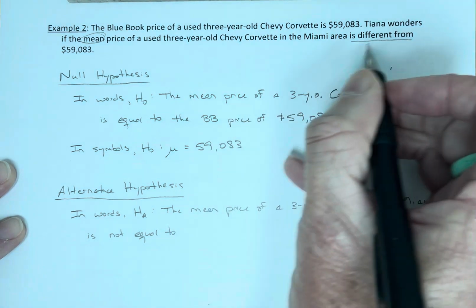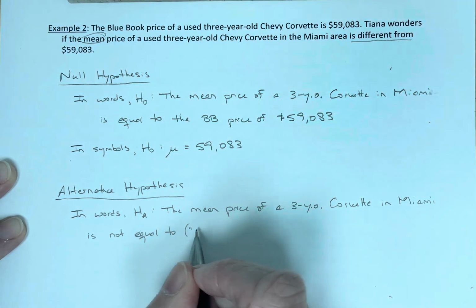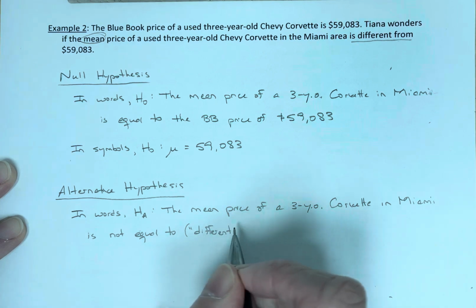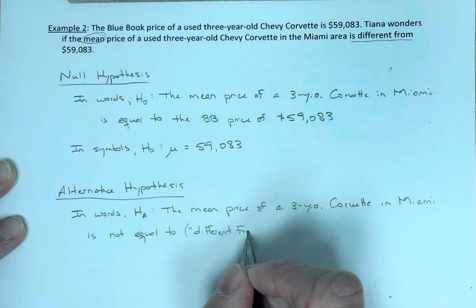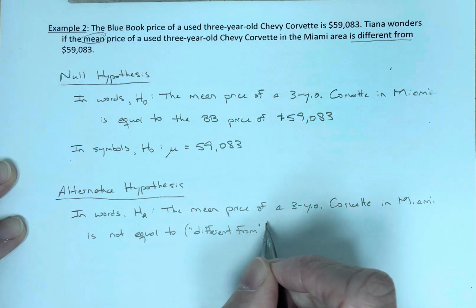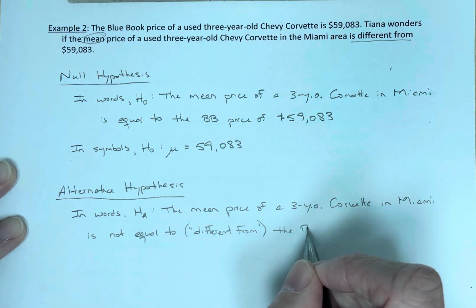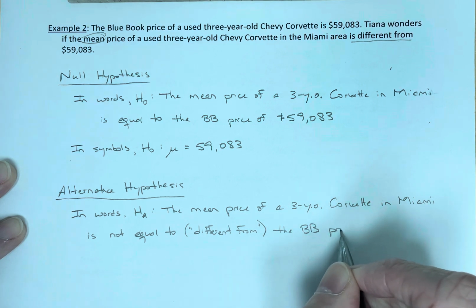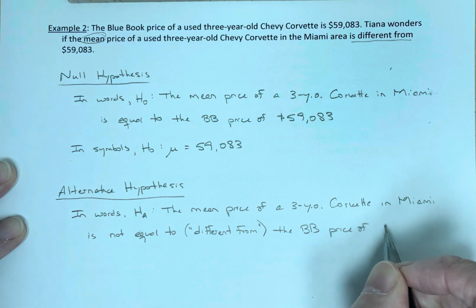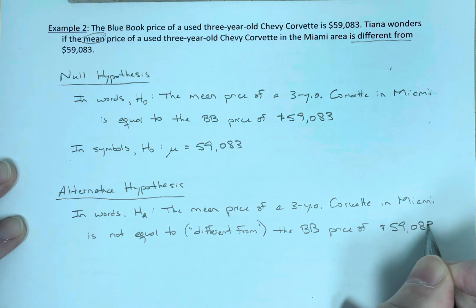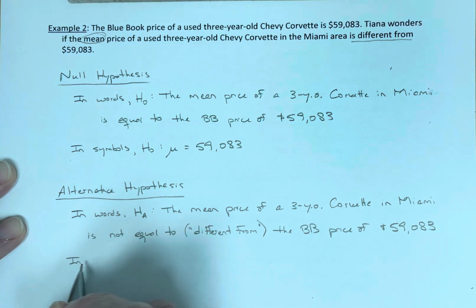Okay, notice they use the words different from, so I'll just note that here, different from. It's not greater than or less than, it's different from. So it's both greater than or less than, which is not equal to, is different from the Blue Book price of $59,083.